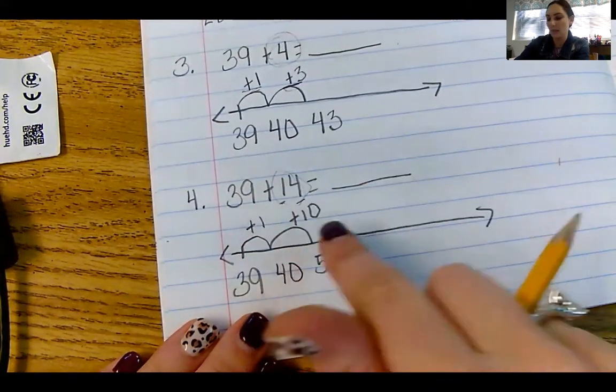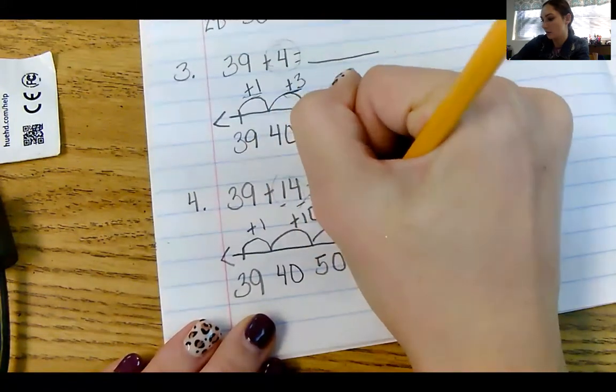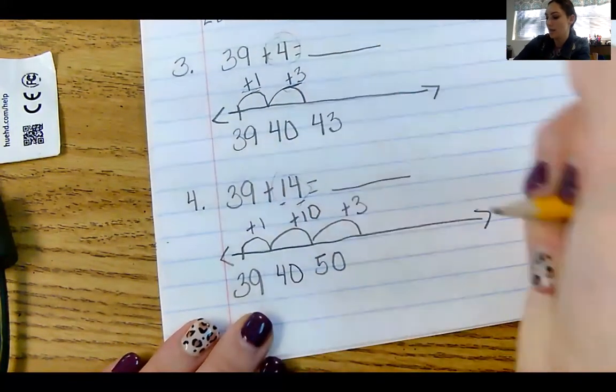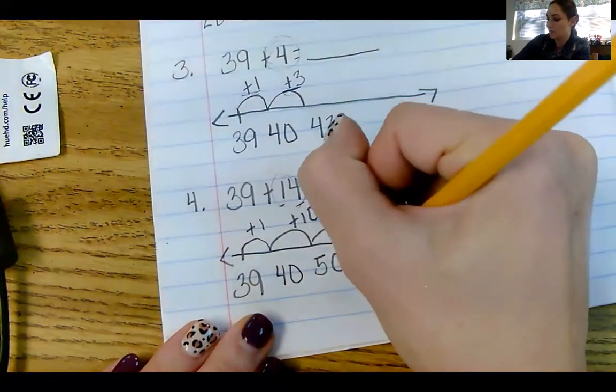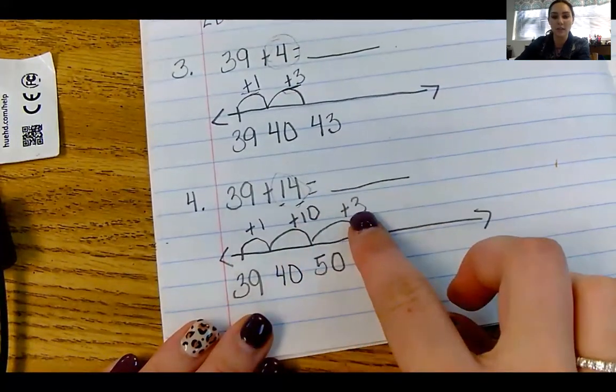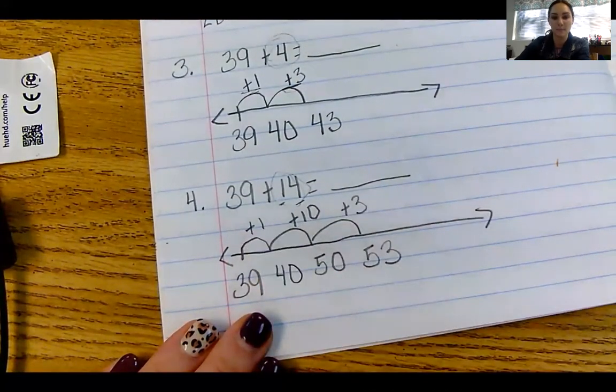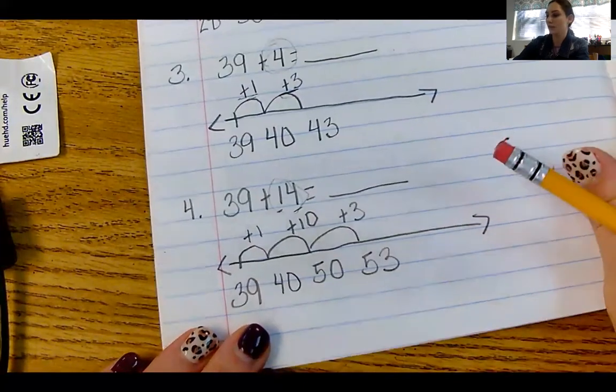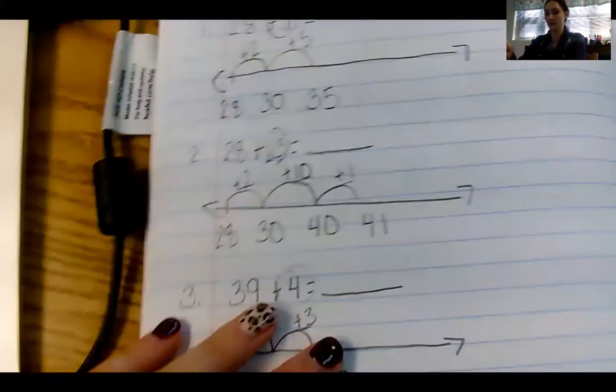So all I'm going to have to do is add 3 more, and that would get me to 53. Okay, so then I look here, I have 13, 14. Okay, all right, I'm going on to my next paper. I'm going to do one more.